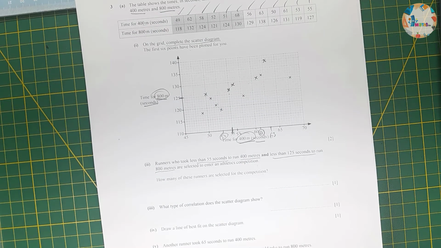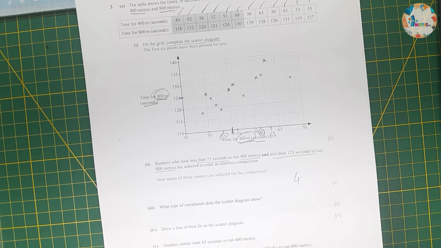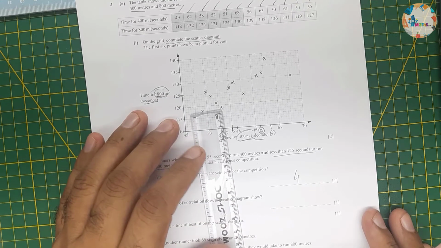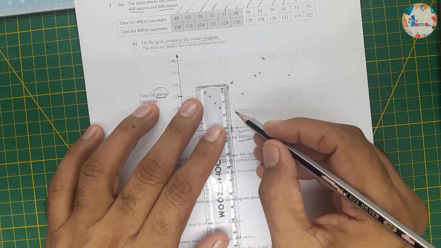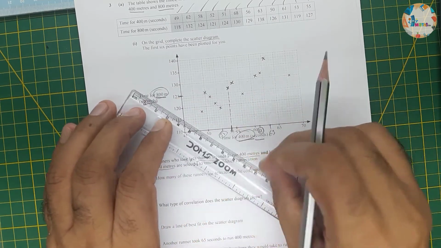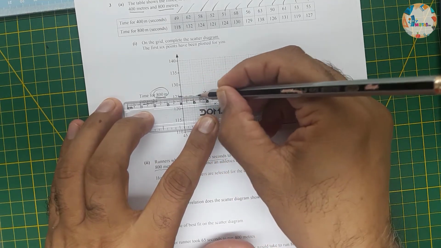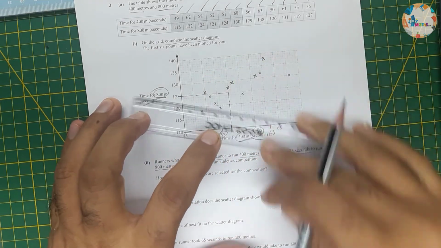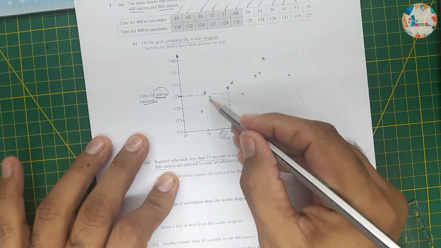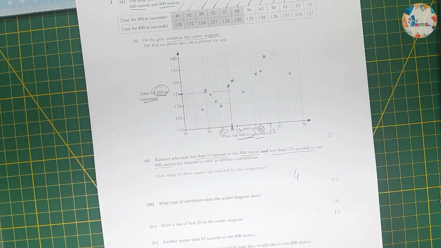So we will write down the answer as 4, and we can provide the reference also. It's not compulsory, but for your understanding I'm just drawing the lines for clarity that this one is this box. So 1, 2, 3, 4 runners are within this area, so we have written 4.